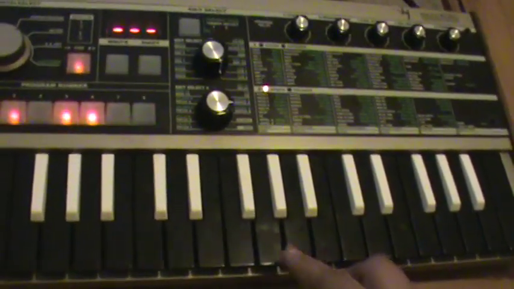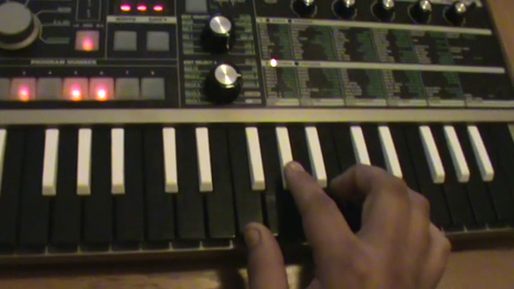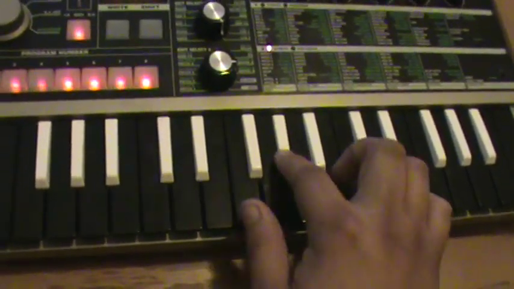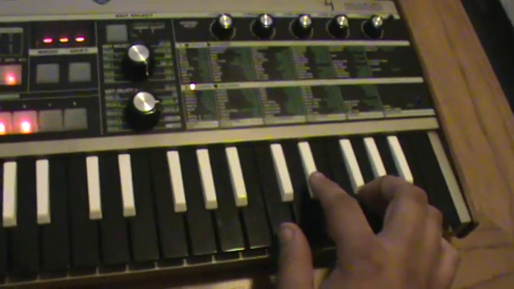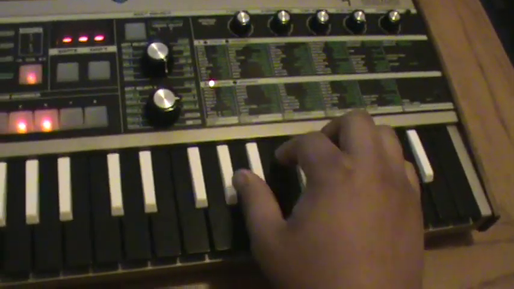And then the next one after that, that's going to be this one. So basically it's going to be that, but it's just moved down. It's just like the same chords. This one, this one, and this one. But the only difference is this one.